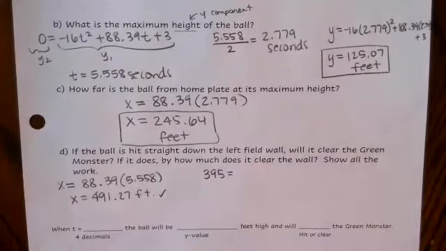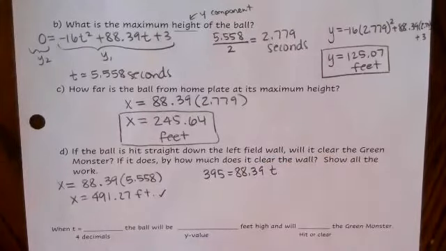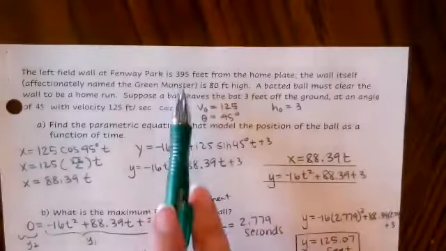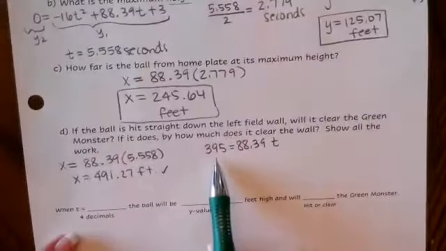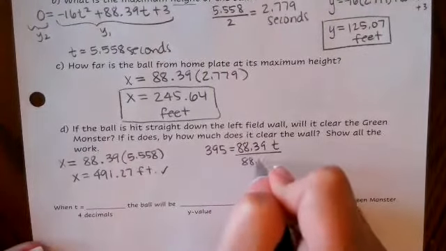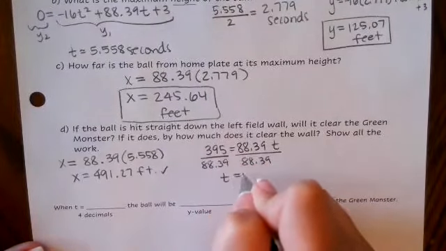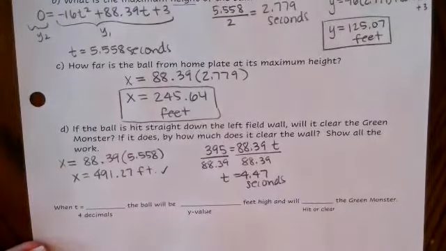So I put that equal to 88.39, and I'm going to solve for that t. So I put this in for my horizontal, 395, and that's because it says that the wall is 395 feet from home plate. So that's my horizontal distance. And I want to solve for time there to see when it is there. And so we get 4.47 seconds. So at 4.47 seconds, it is 395 feet from home plate. So that's at the wall.